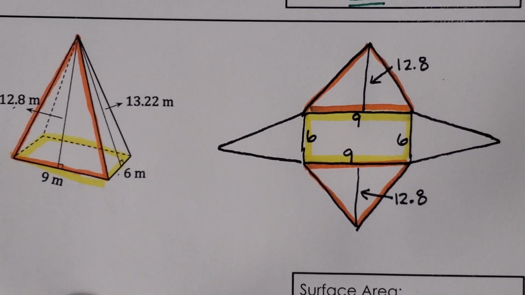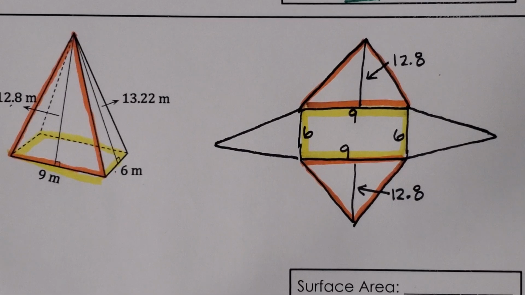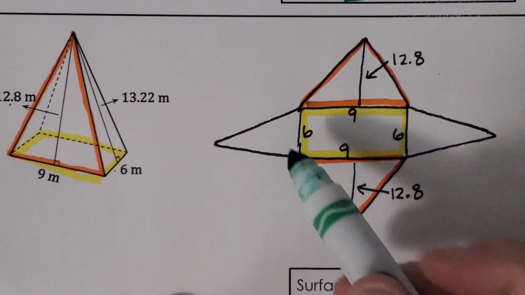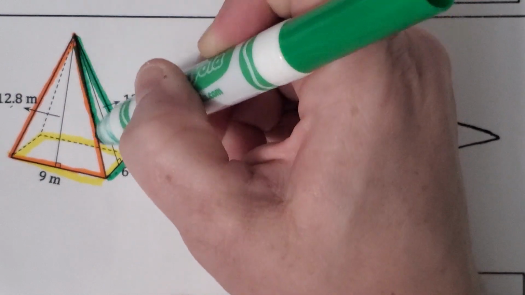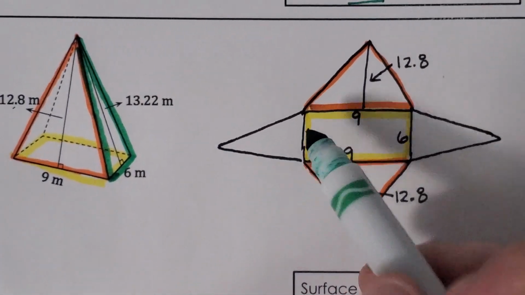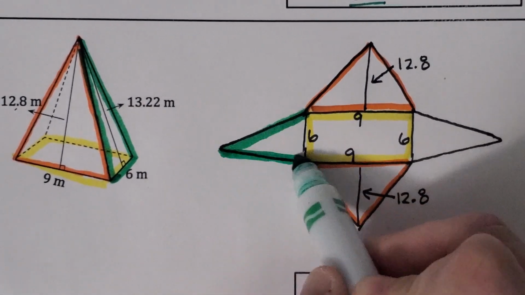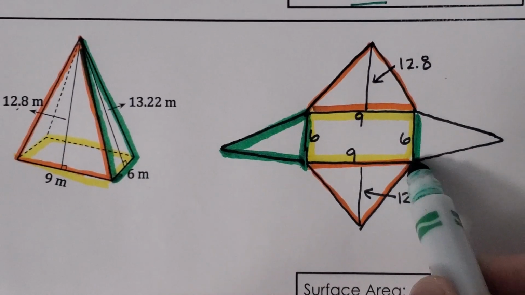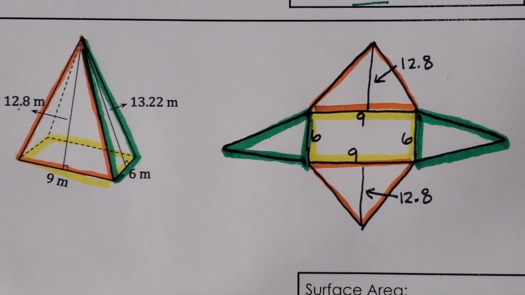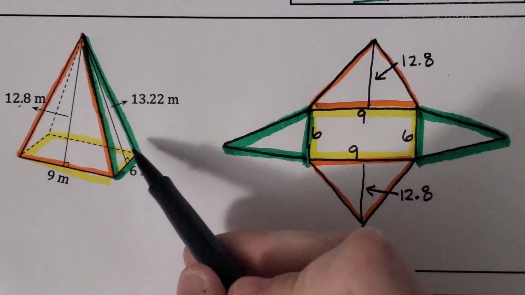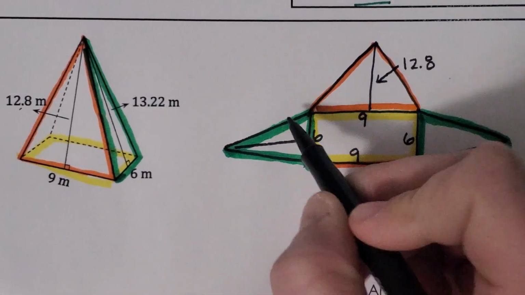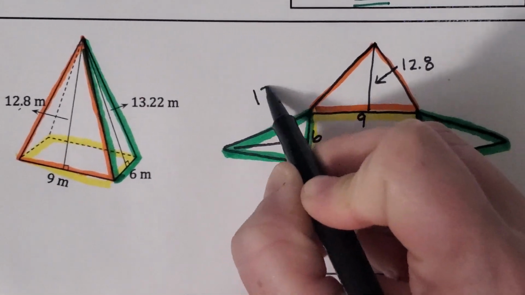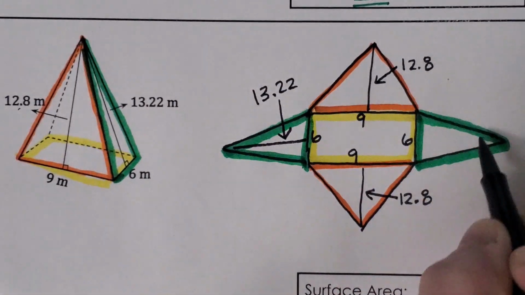Then I have my other side, which is my shorter side of my rectangle. My short side of my rectangle is a side of 6. And that side of 6 has these 2 smaller triangles off to the side. And the height of these skinnier triangles is going to be 13.22.